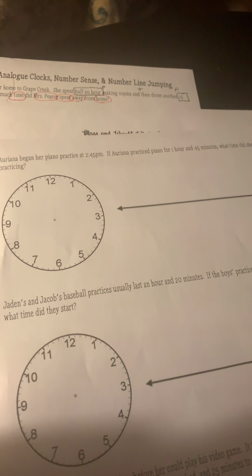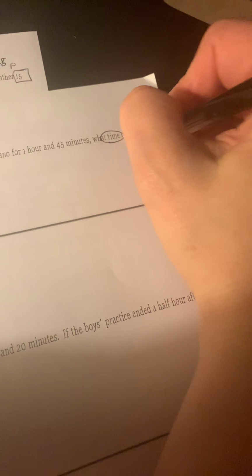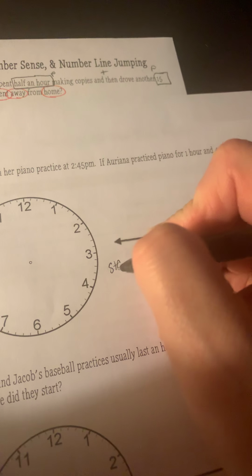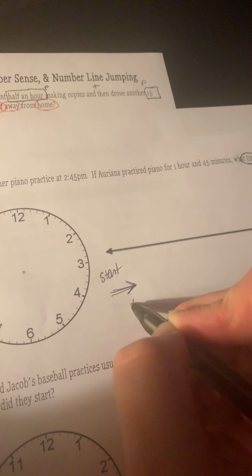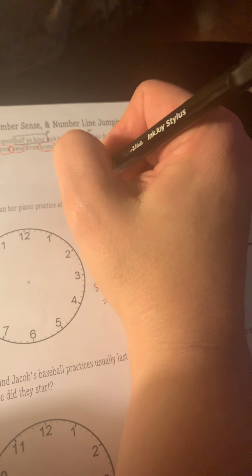Ariana began her piano practice at 2:45. She practices, blah, blah, blah. What do we want to know? We want the time she finishes practicing. Well, if we want the finish, is that the beginning or the end? That's the end. So we're missing the ending, which means we have a start, and we're going to be moving forward. Forward is addition. What is your starting time? 2:45.